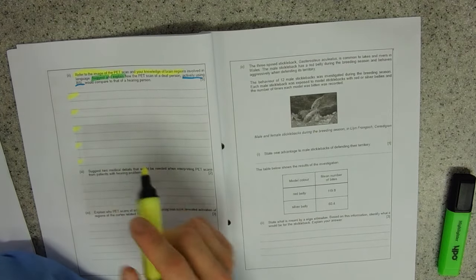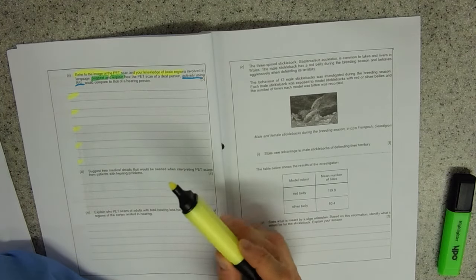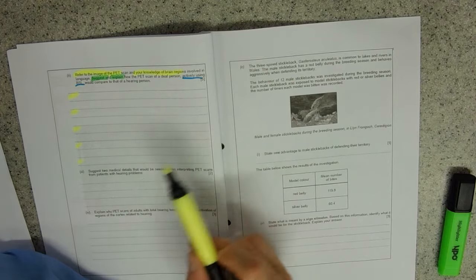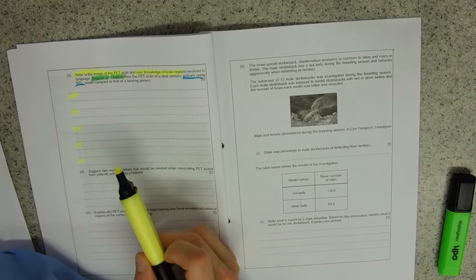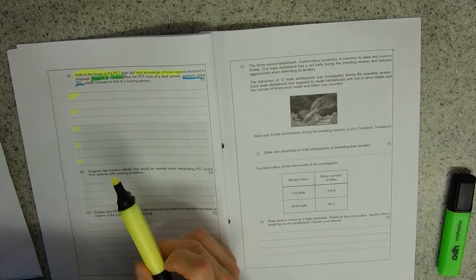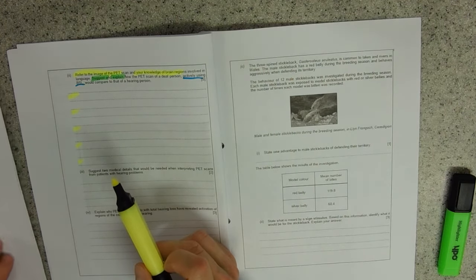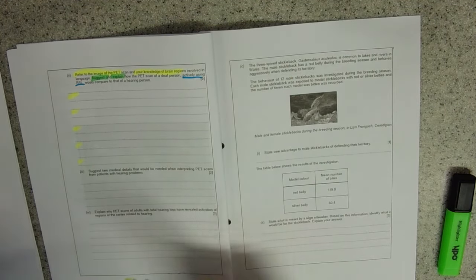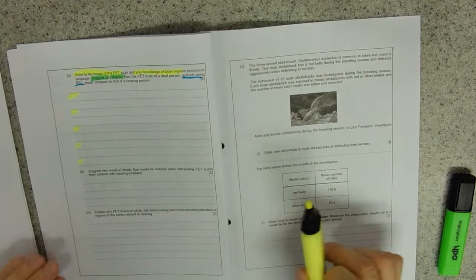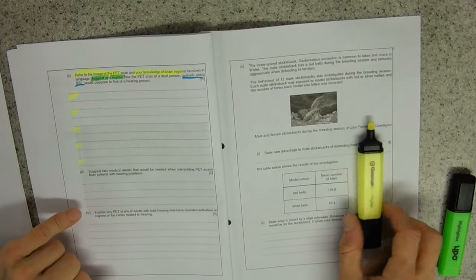You're going to use these sorts of areas and go, there's going to be more activity, less activity, and why? Because they're using your hands, or seeing things, or can't hear things. So that's the sort of structure to your answer.